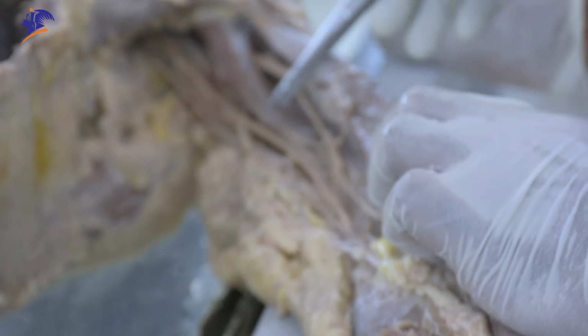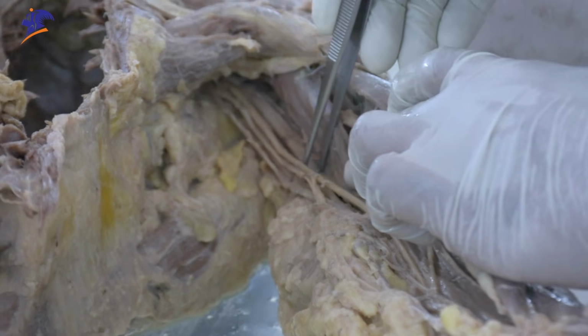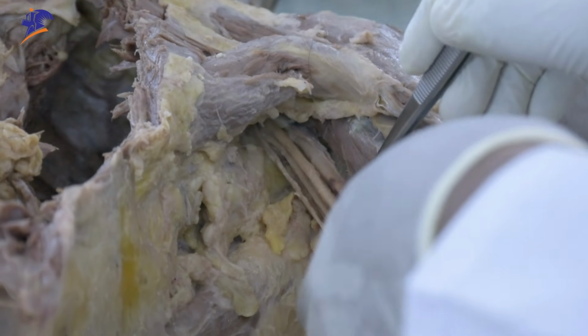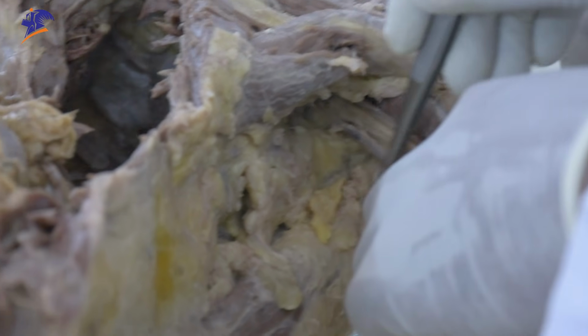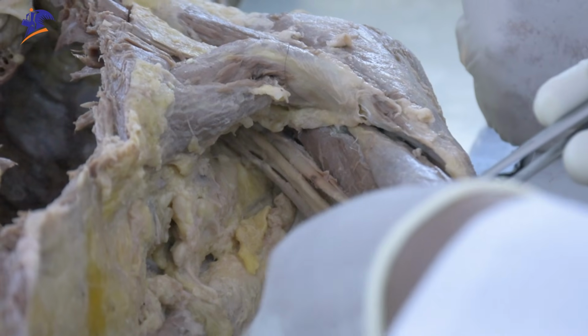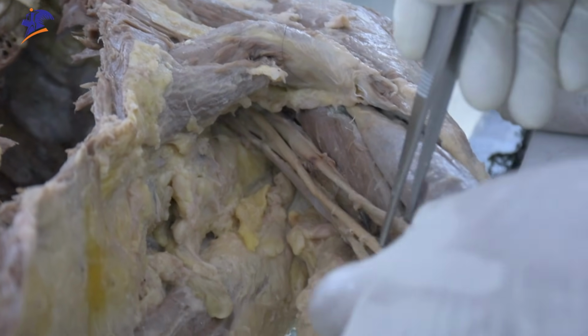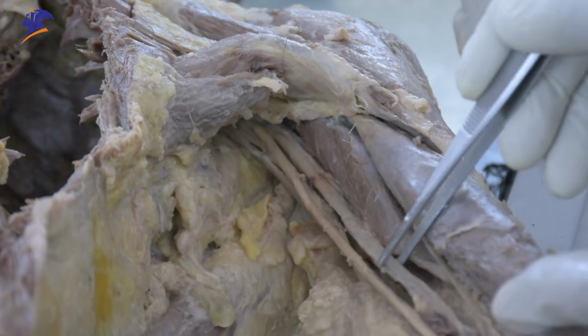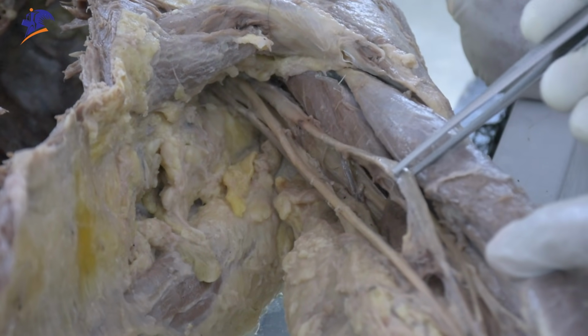Also, in the arm region, we will find the brachial artery. This is the brachial artery. The axillary artery, below the level of the teres major, will change its name to the brachial artery. With the brachial artery, we will find it accompanied by small veins. Those veins are called venae comitantes of the brachial artery.